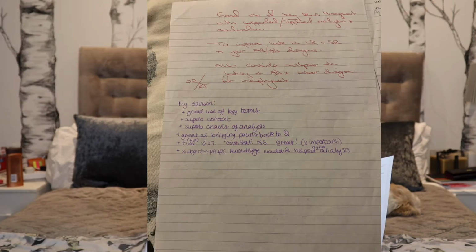22 out of 25 marks for this essay. So my teacher thought I used very good key terms, evaluation and analysis, and I could have probably looked at long run and short run, so the extent of my perspective. In my opinion, here are my thoughts on my essay.